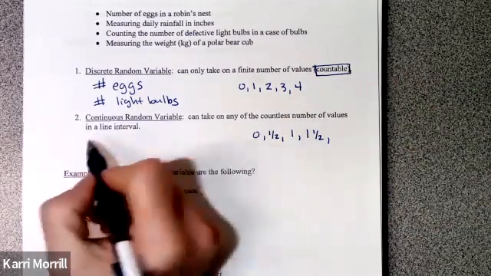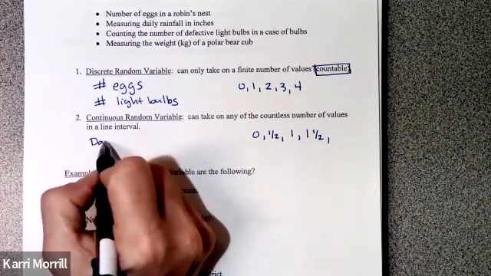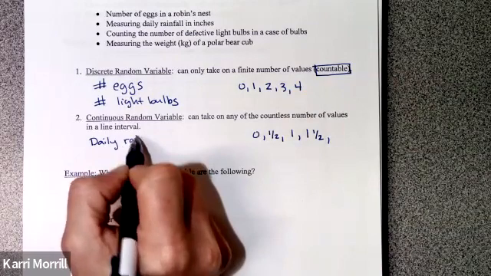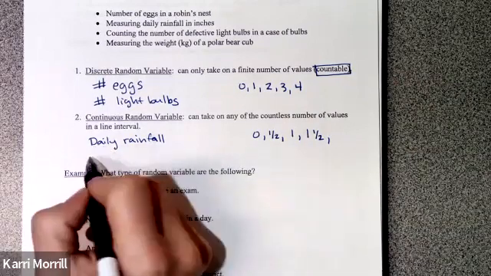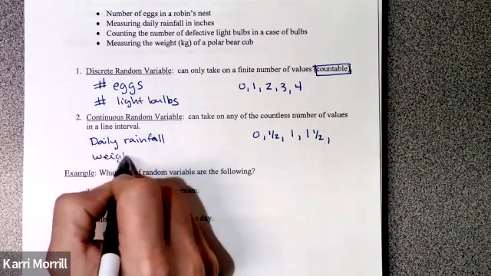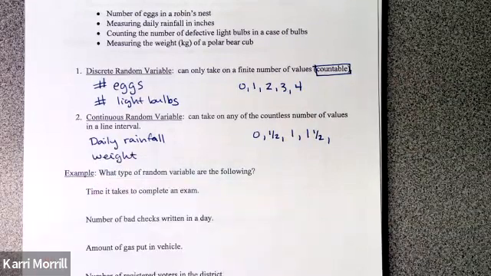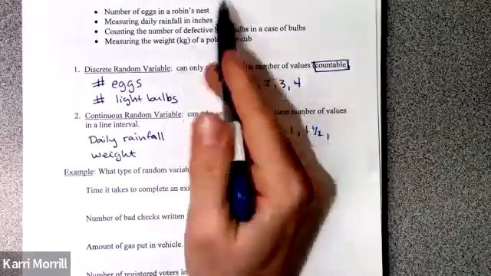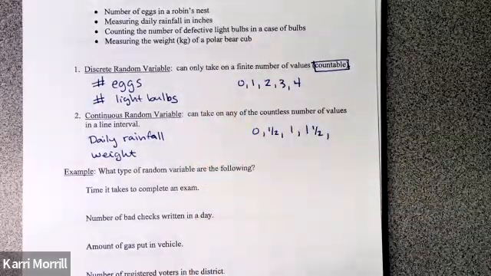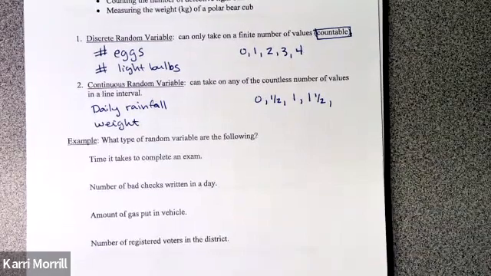So like daily rainfall, when you measure daily rainfall, it's never an exact measure, right? You always have 5/8 of an inch or whatever, and weight is never an exact number. So of these two out of the 4 above would be considered continuous random variables. So example, let's practice that. What type of random variable are the following?